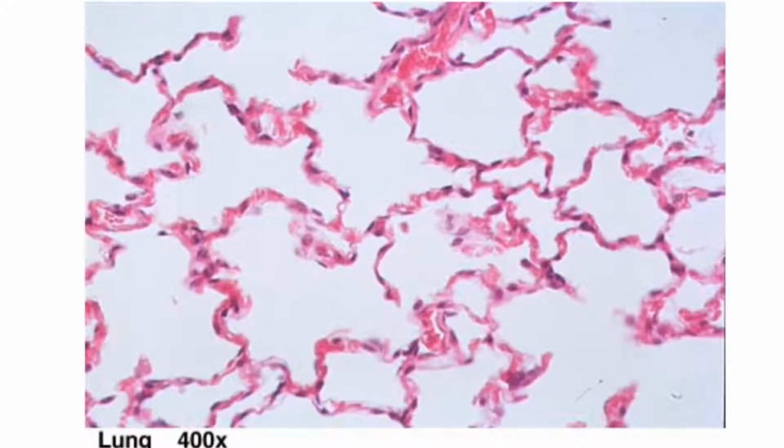This is a normal cross section of a lung, and what you see are the lining of the alveoli that have pneumocytes and blood vessels, and in the center you notice that it's clear, and that's because that's where the gas exchange occurs.